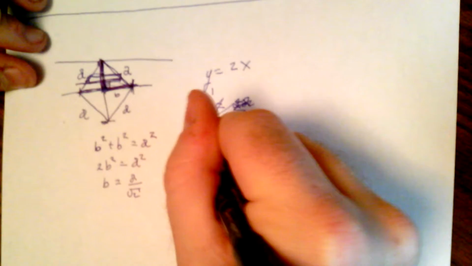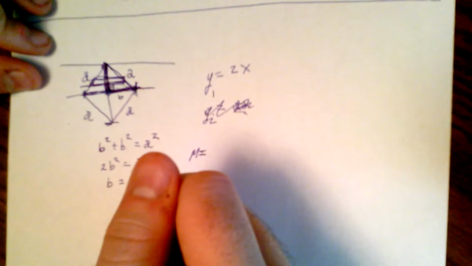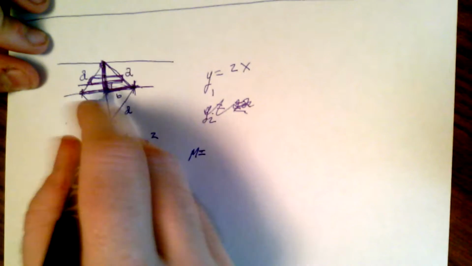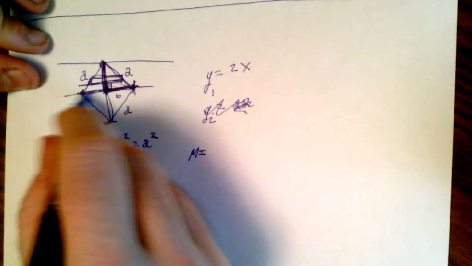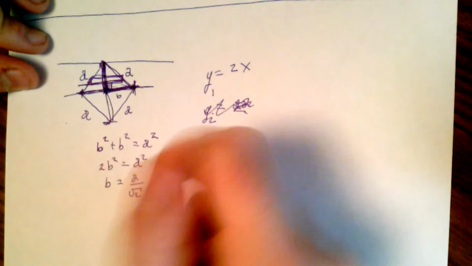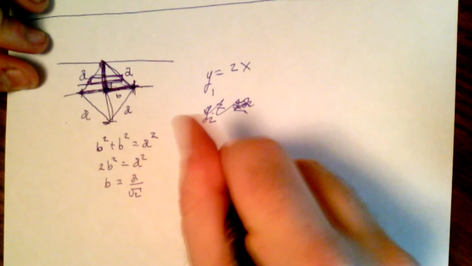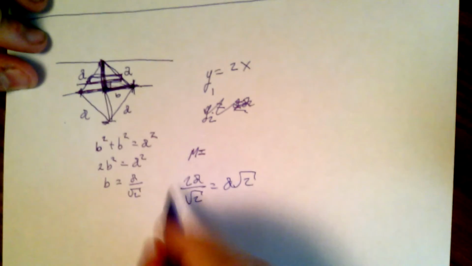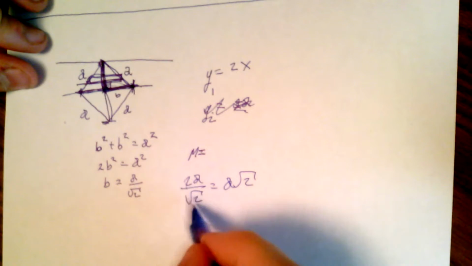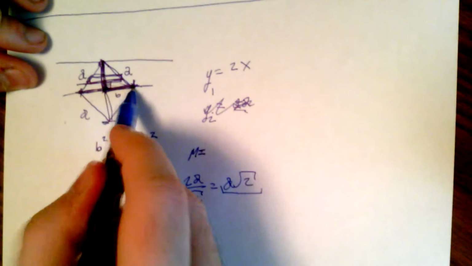Okay, so the slope, m, is equal to, we lose 2a over the square root of 2 as we go from here to here, because our length starts off at 2a over the square root of 2, which is equal to a times the square root of 2. The square root of 2 cancels on the top and bottom. So it starts off this big and shrinks down to 0.